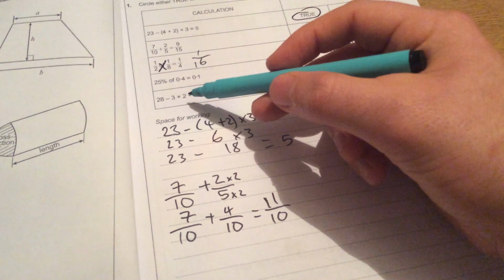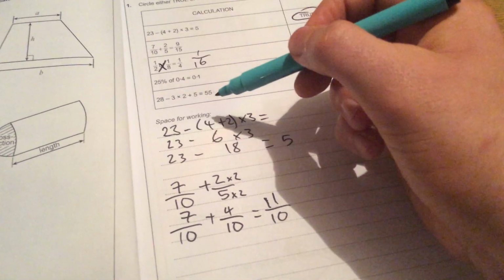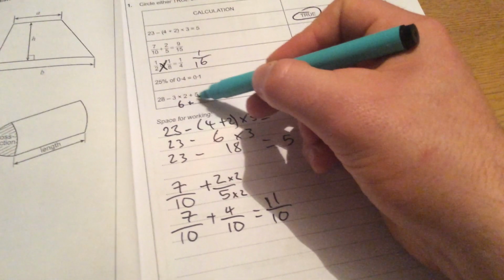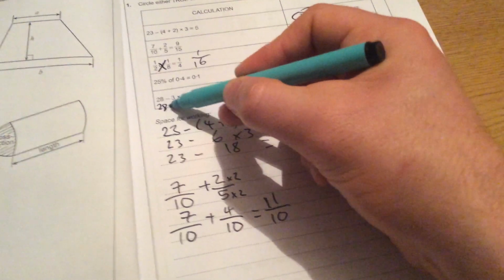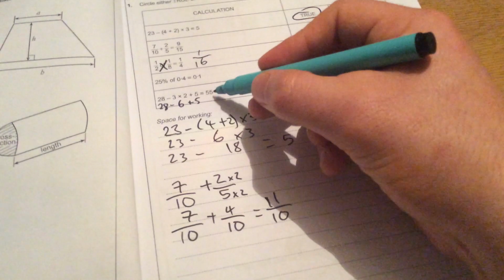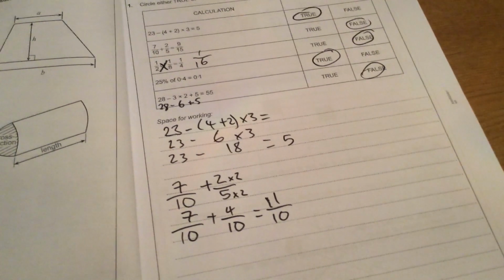Last one, a bit more BIDMAS. I'm not going to go down to the bottom because I think I can fit it all in up here. 3 times 2 is 6, plus 5. 28 moves down. 28 take away 6 is 22. Add on 5 is 27, so that one is incorrect, so that's false. Okay, that's first page done. 3 marks.